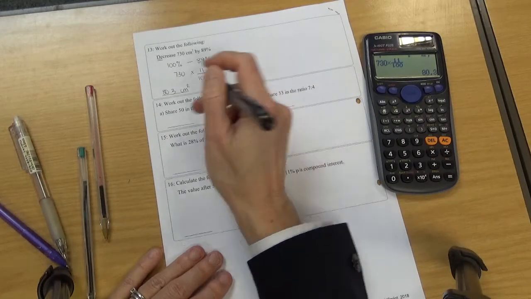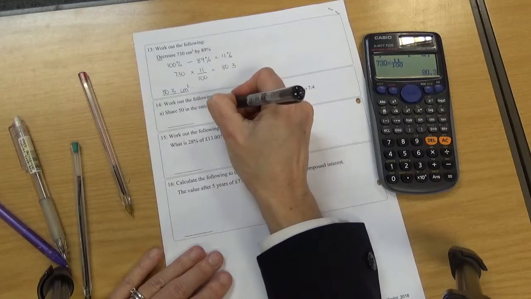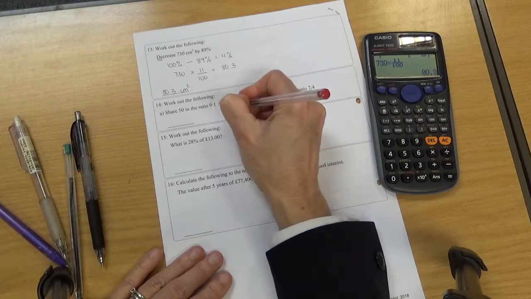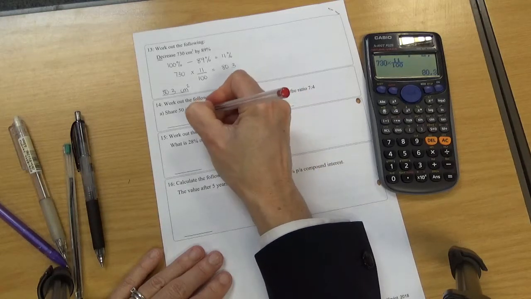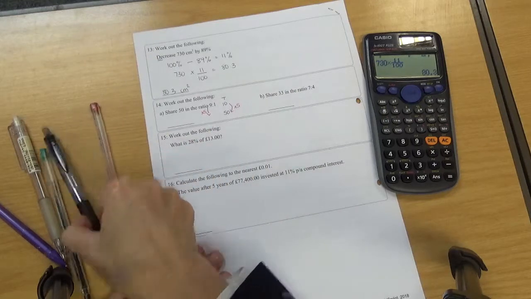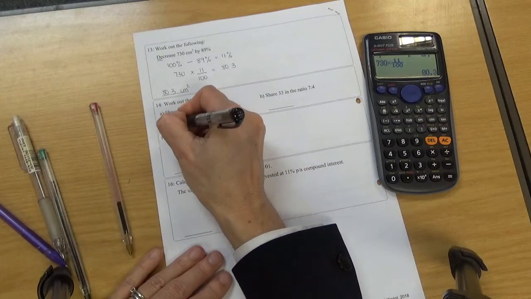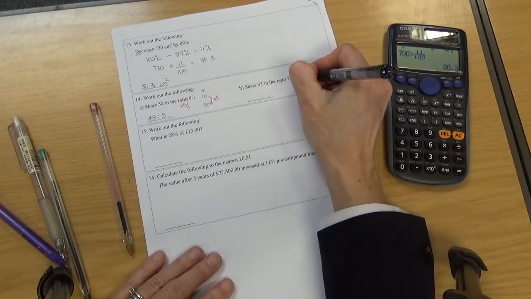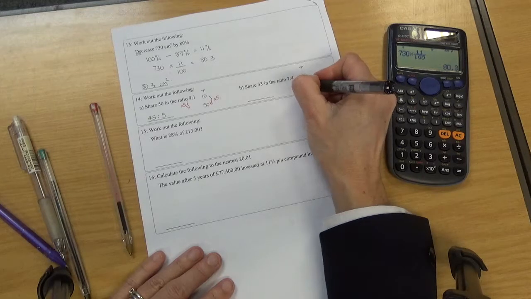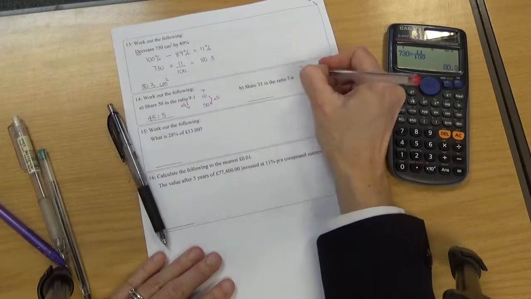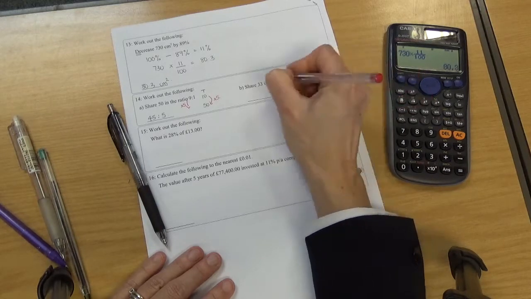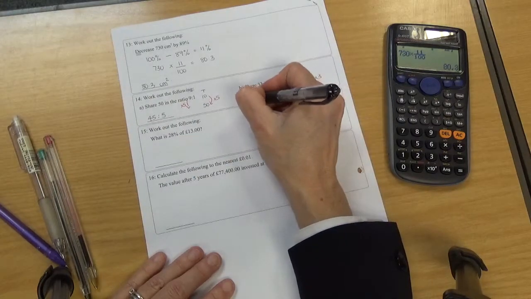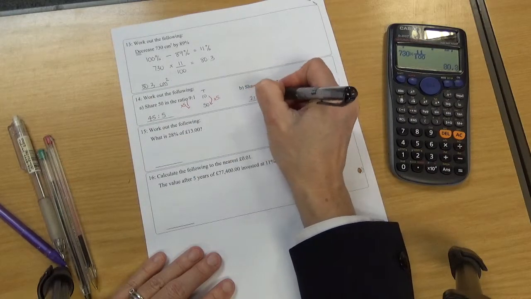Nine add 1 makes 10, and I've got 50. So to get from 10 to 50, I've got to multiply by 5. So I'm going to multiply both of those numbers by 5. 9 5s are 45, 1 5 is 5. 7 add 4 makes 11, and I'm sharing 33. To go from 11 to 33, I multiply by 3, so I'm going to multiply both of these by 3. 7 multiplied by 3 is 21, 4 multiplied by 3 is 12.